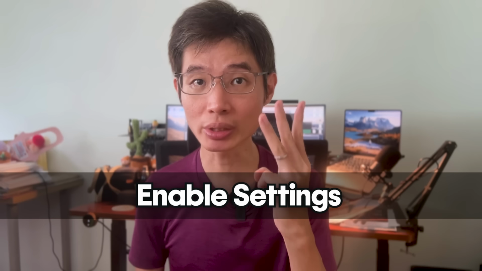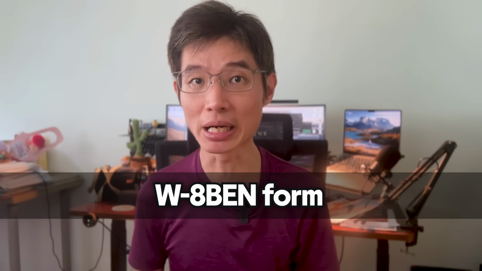Next, before you buy any stocks or ETFs, there are 3 things we need to enable first. This is so that you will get full access to everything that the platform has to offer. The first one is the W8BEN form. Okay, I know the name sounds scary, but it is not. This is basically a form that tells the US government that you are not a US person, so that your accounts can get taxed correctly as a foreign investor.